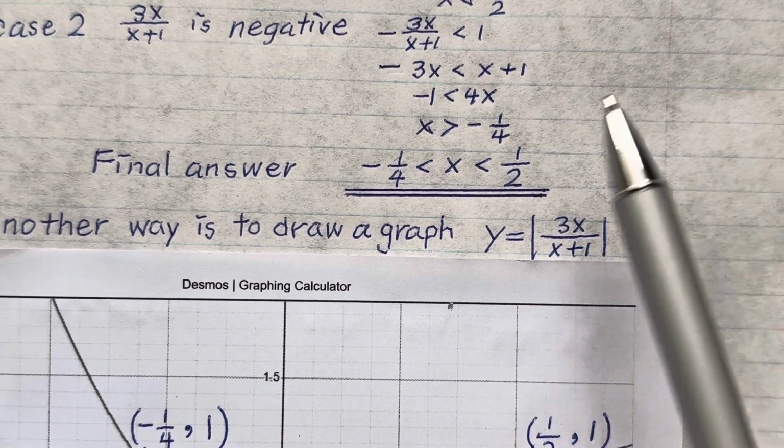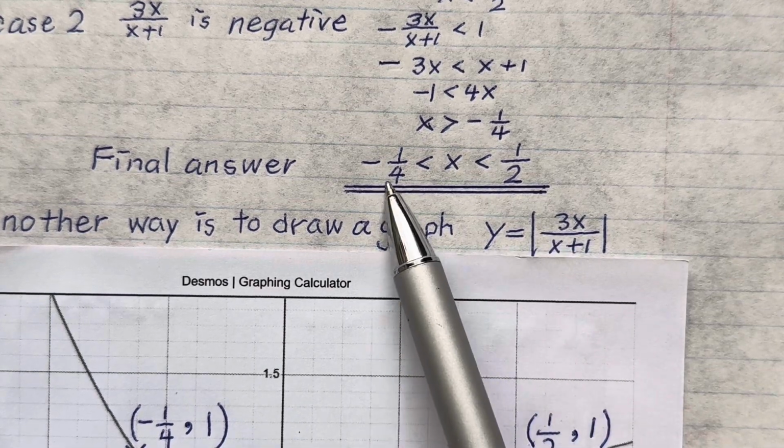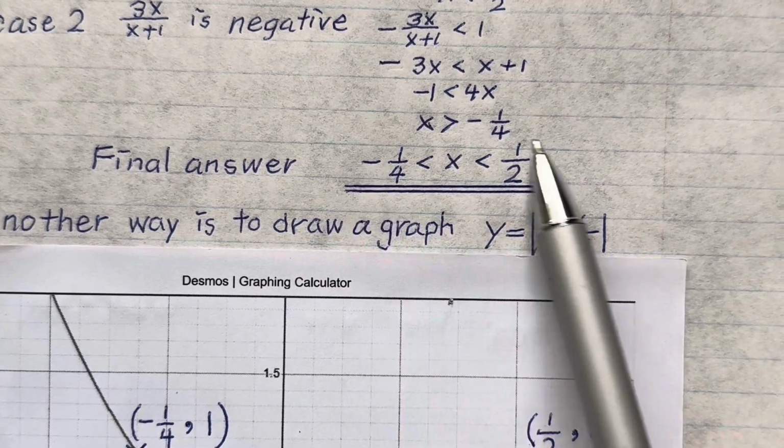The answer algebraically is this, and graphically, of course, confirms this.